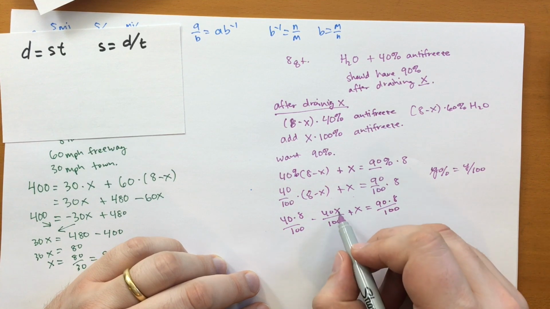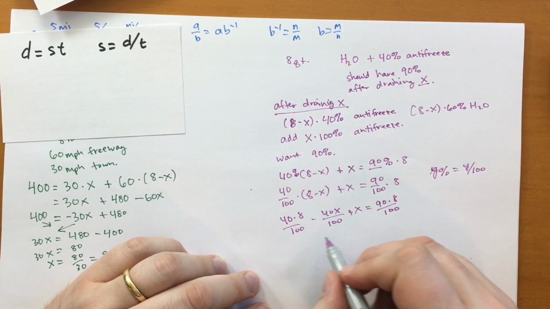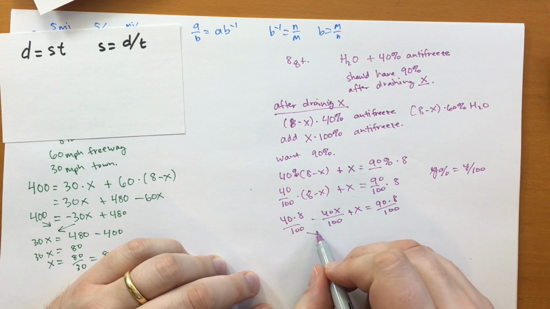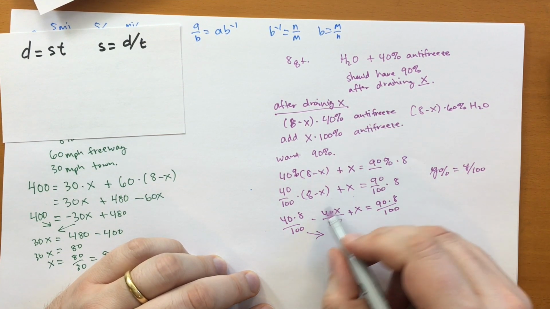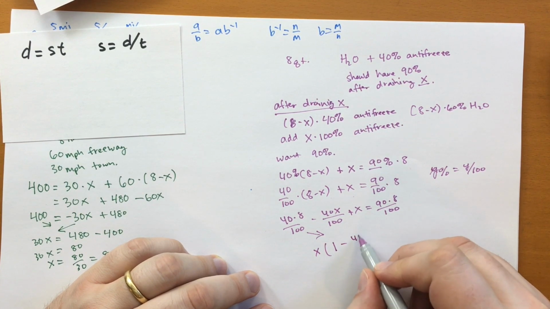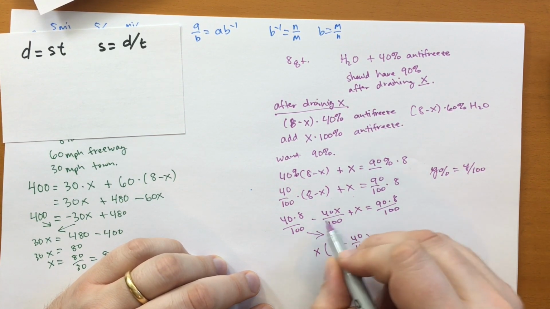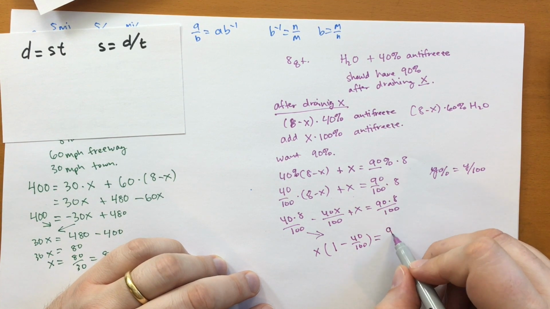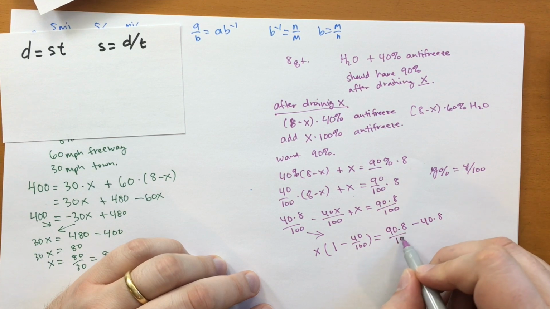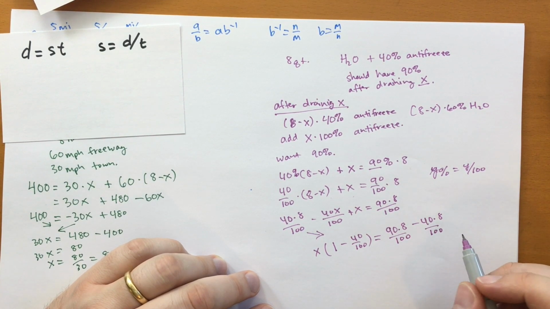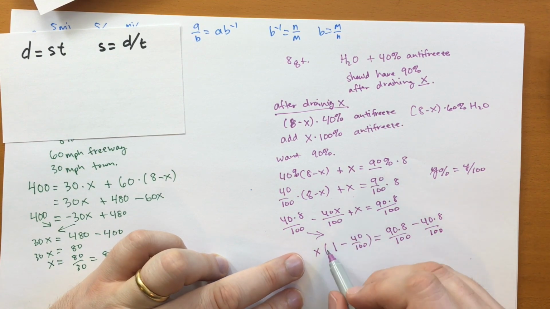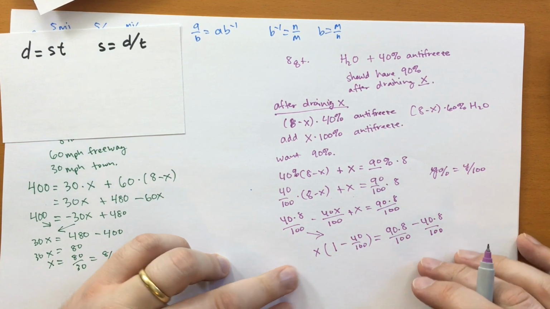So we can factor out an X here. Let's move this to the left. Let's keep this all here, and let's factor out an X. So we're going to have X times 1 minus 40 over 100 is equal to 90 times 8 minus 40 times 8, and these are all over 100. Okay, it's minus because it went across the equal sign, and I factored out the X using the distribution in reverse.